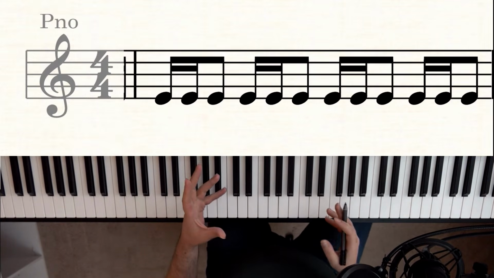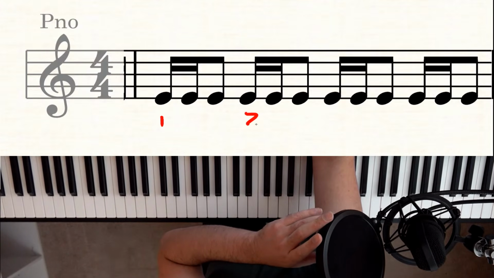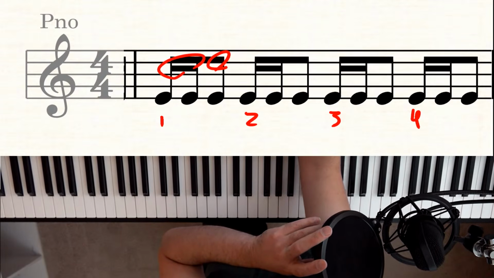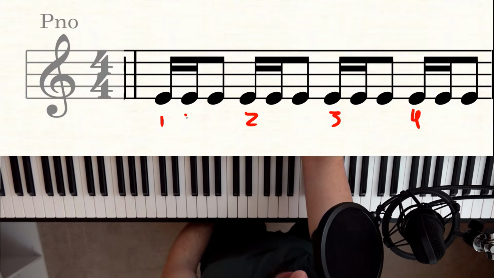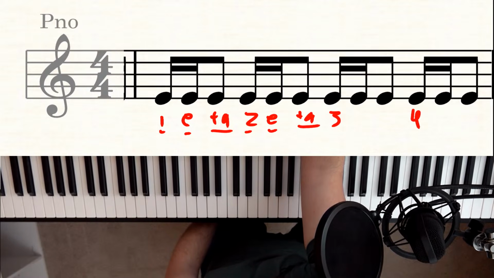So this is the opposite, right? Where are the 4 beats? It's pretty easy. 1, 2, 3, 4. These are 16ths, and that's an 8th, judging by how many flags are on each one. So 1 E and, 2 E and, I like to do the underlines there. 3 E and, and then 4 E and.